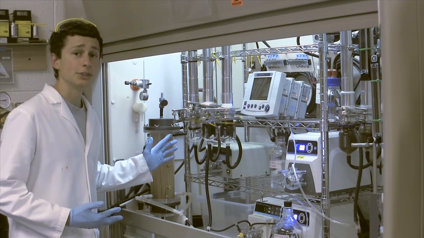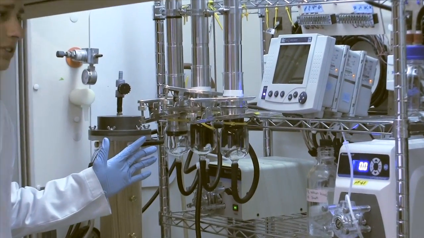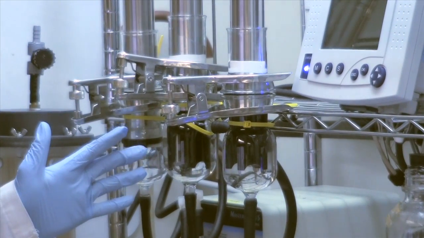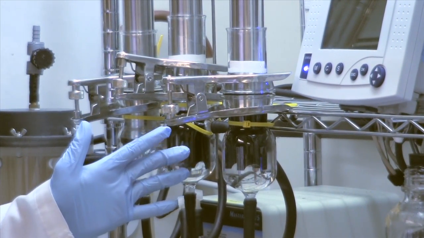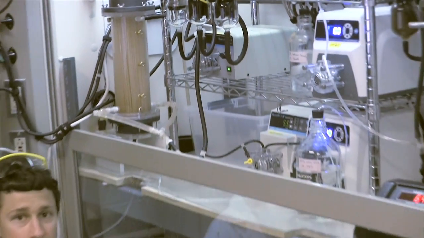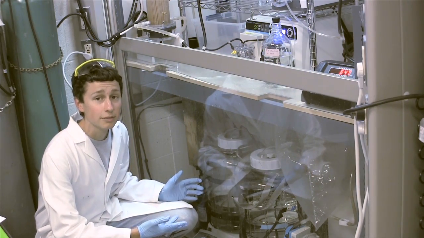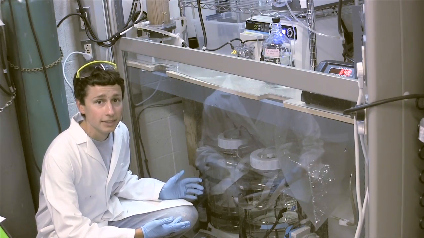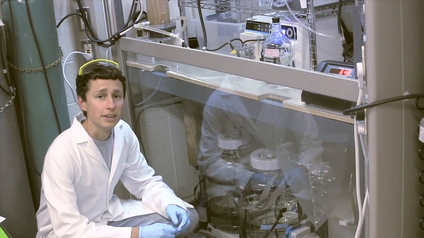Up here we have a series of probes. The first probe measures nitrate/ammonia concentrations. The second probe measures the pH of the system. And the third probe measures the oxidation reduction potential, or ORP, of the system. Moving down here, this is where the influent to the system is stored. This influent is a synthetic anaerobic effluent, which we make every couple of days.